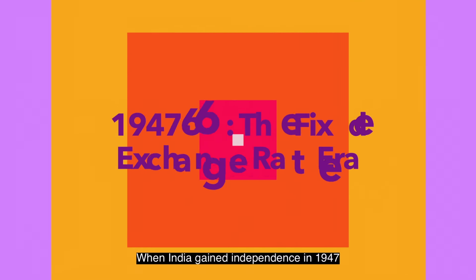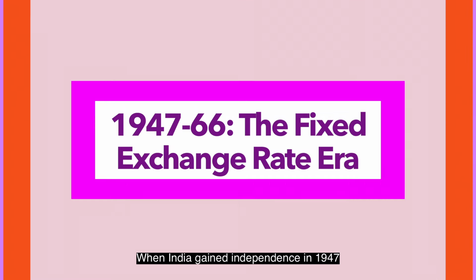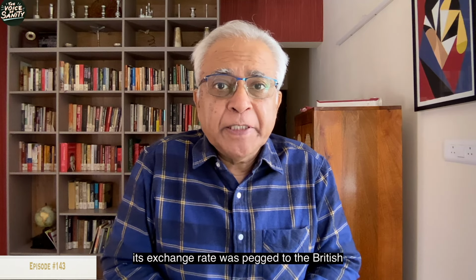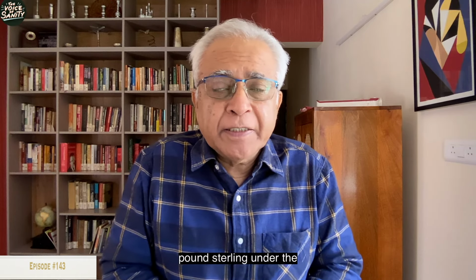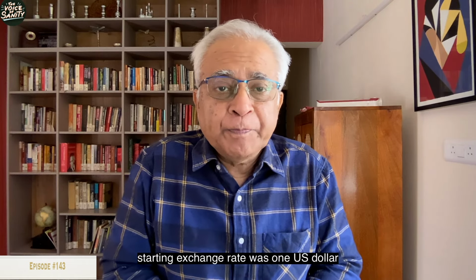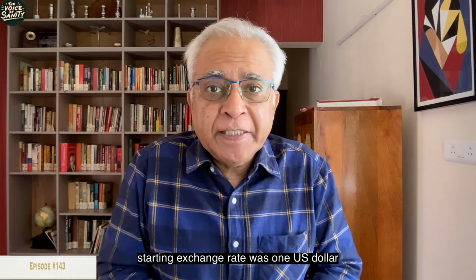When India gained independence in 1947, its exchange rate was pegged to the British pound sterling under the Bretton Woods system of 1944. The starting exchange rate was 1 US dollar to 3 rupees 30 paisa, showcasing the rupee's stability within the colonial economy. This stability, however, did not last long.